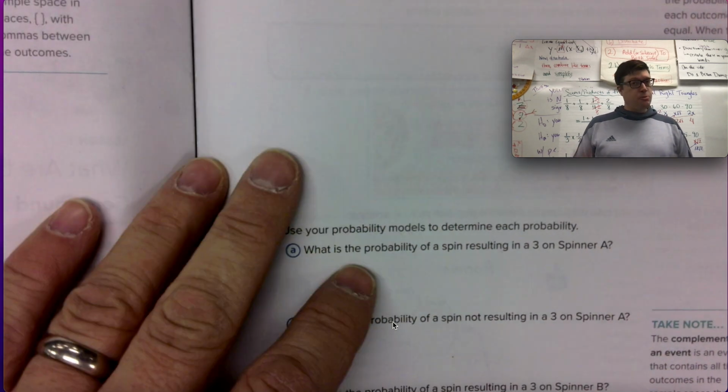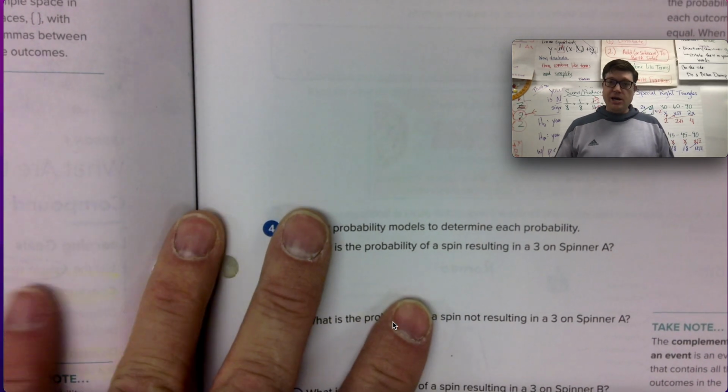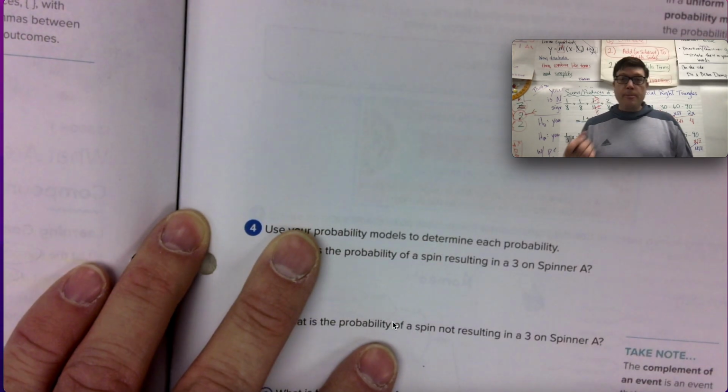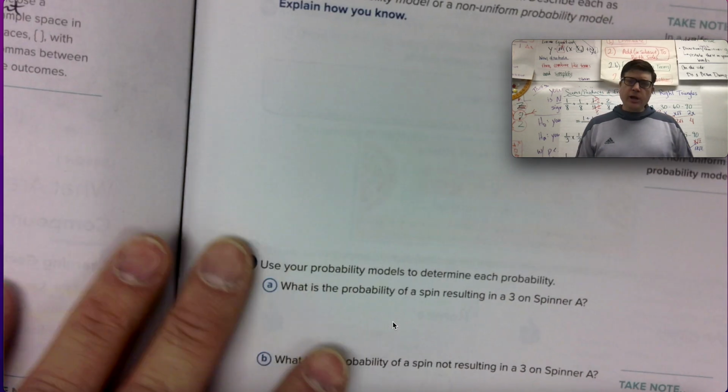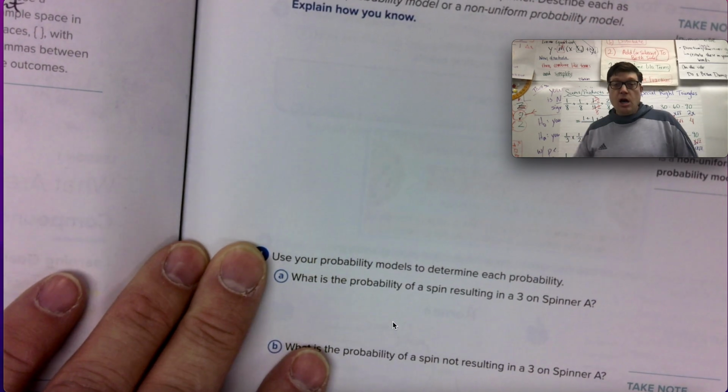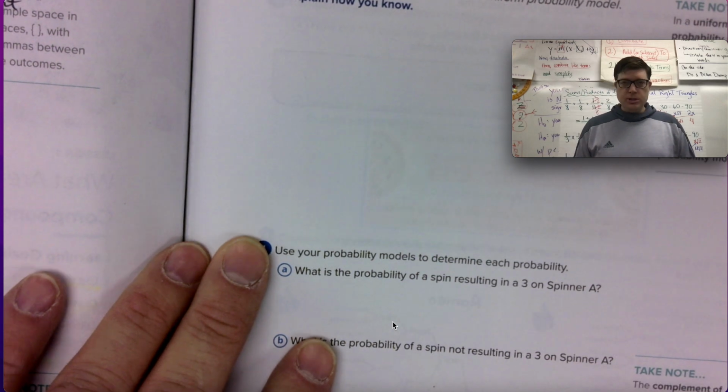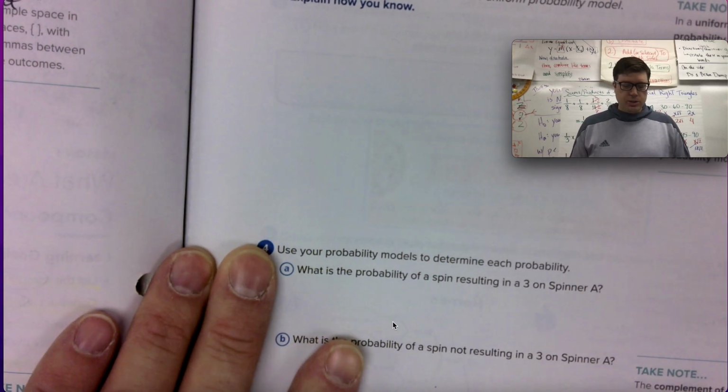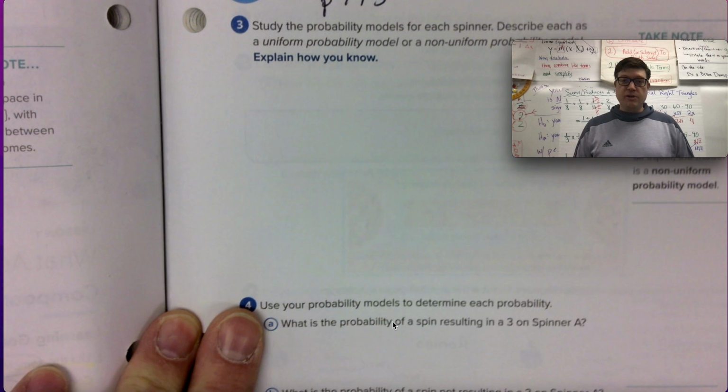So on the previous page, previous two videos, we opened up with the idea of a sample space, of a probability model, and of figuring out the chance of an outcome happening for a certain type of event occurring. So some vocabulary being thrown at you at the very launch of this video.